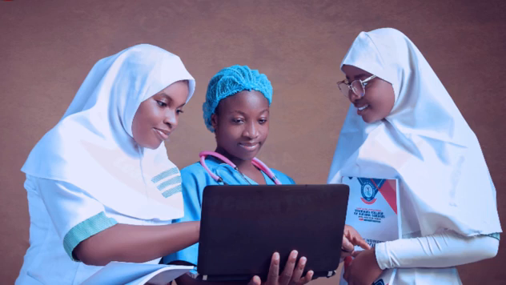IPT means intermittent preventive treatment, while ITN means insecticide-treated nets. So in this, you know that we are talking of prevention of complications of malaria.